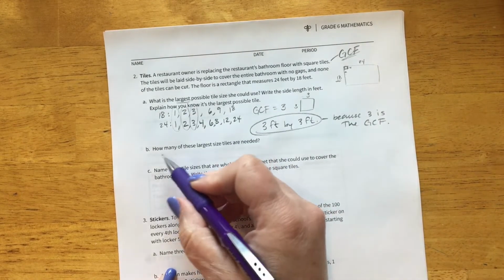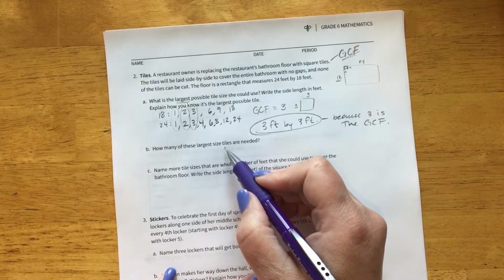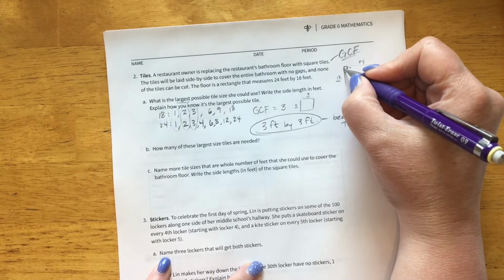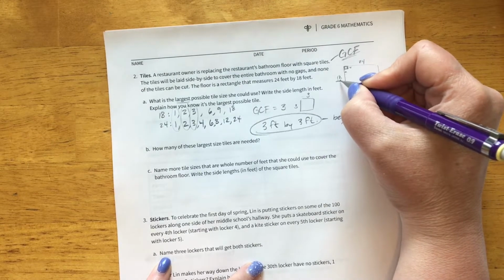Okay? Part B, how many of these largest size tiles are needed? Okay, so if these are 3 inches long, how many of those will I need to make 18 inches?